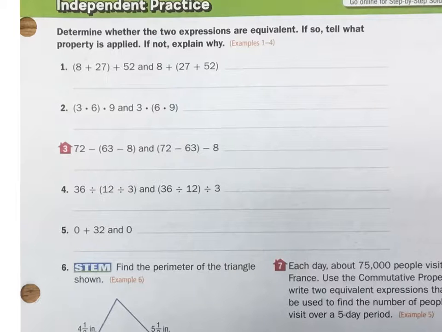If not, explain why. Number 1, I see 8, 27, 52, and 8, 27, 52, with plus signs. Are they equivalent? Yes. They're the same numbers. They're all adding. They have them in different groupings, but that's okay because of the associative property.